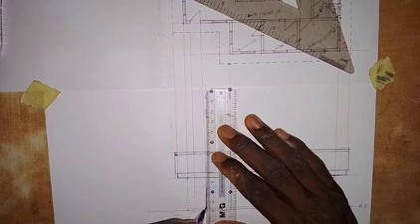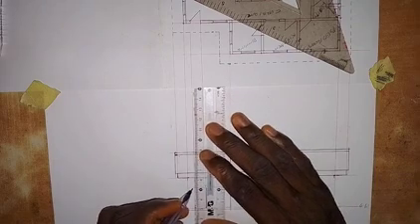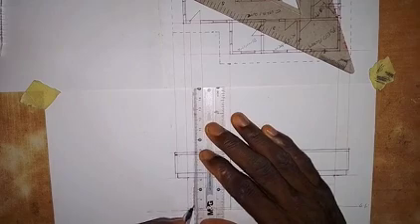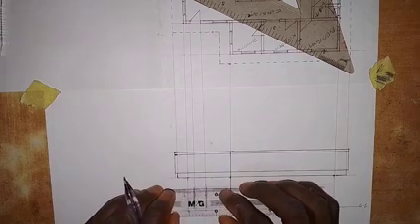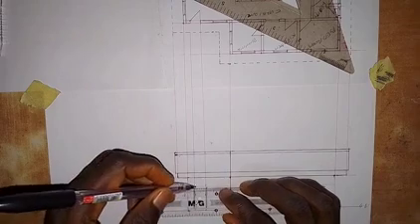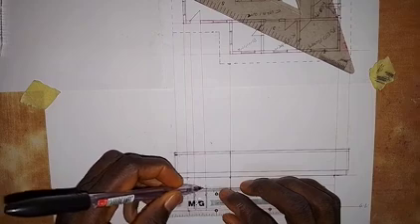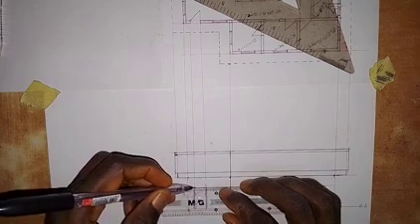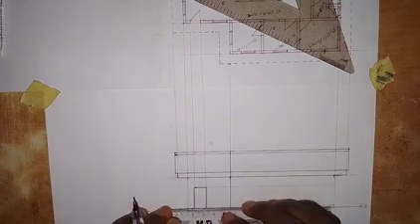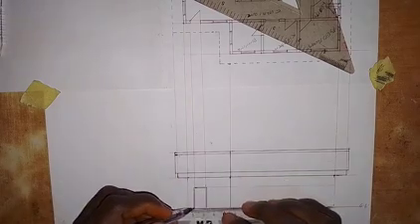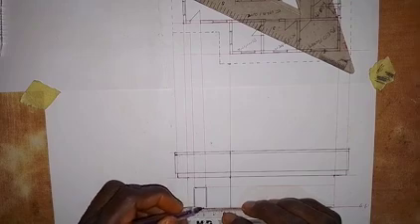Okay, so we come from here like 1 millimeter, and then we draw this. All right, so then the top edge of the door, all right, so we have this now. And for this, make this a thick line.